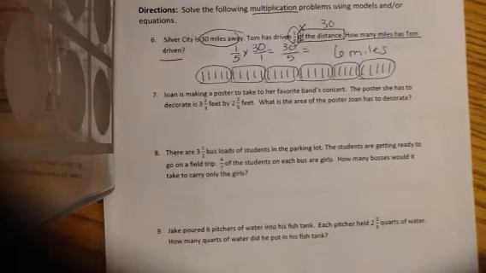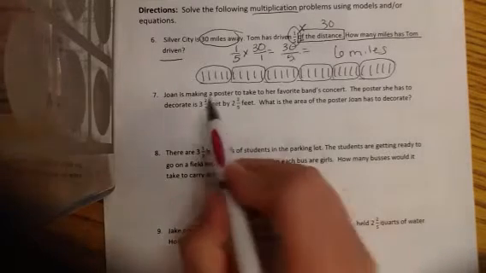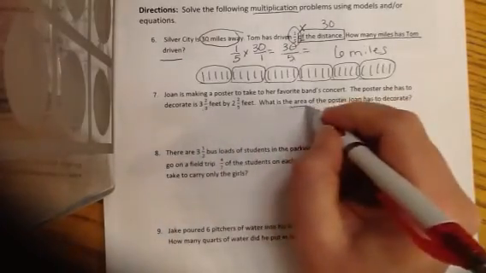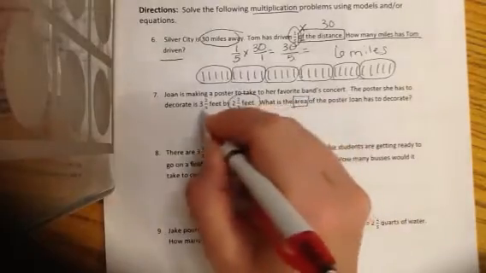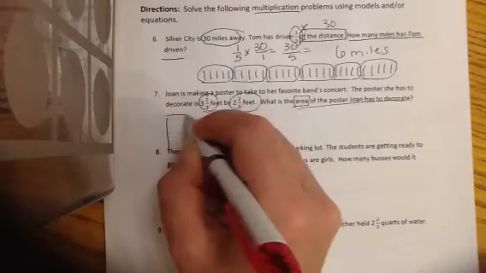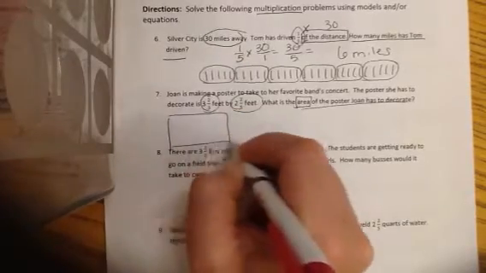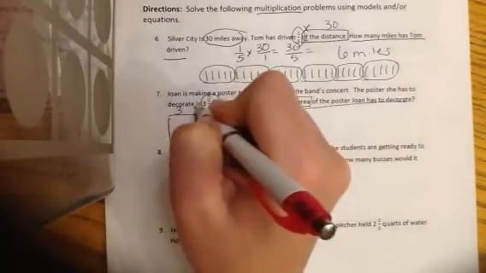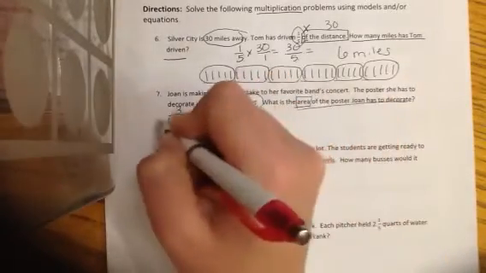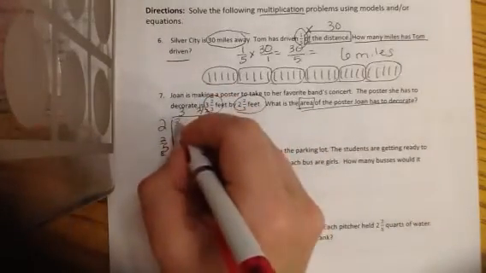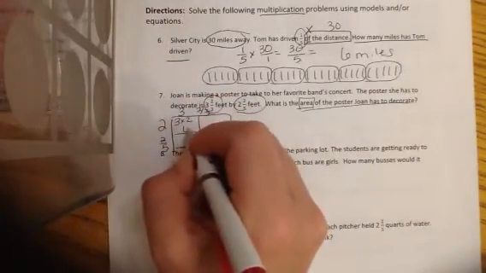All right, let's talk about Joan here. She's making a poster to take to her favorite band's concert. The poster is decorated by 3 2/3 feet by 2 2/5. What's the area? Area is my big action word. So I have to do 3 2/3 times 2 2/5. 3 times 2. Love that box. Always easiest.